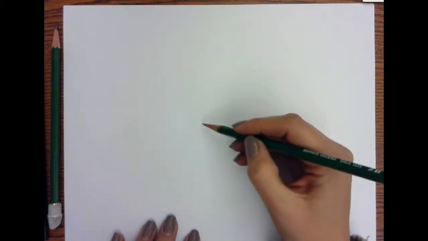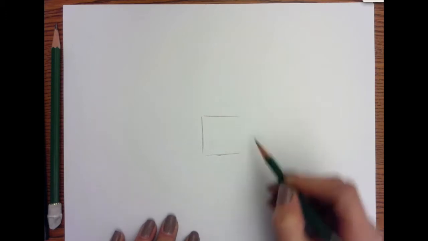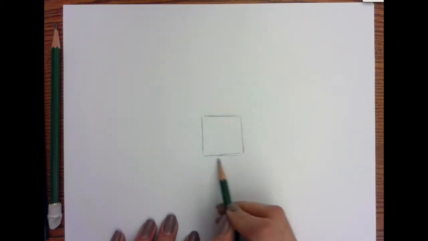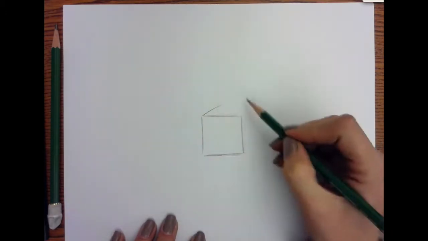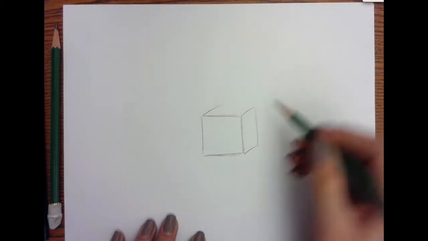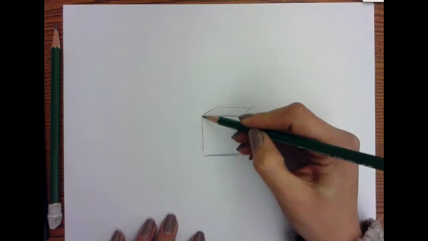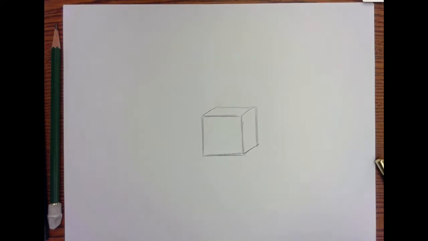Okay, so I'm going to do a cast shadow first of a cube. So I'm going to draw our cube, right? So all my verticals are parallel. All my horizontals are parallel. So nice straight horizontals and verticals. My diagonals are parallel. And there's my cube, right?